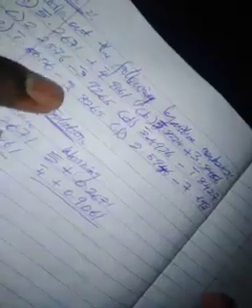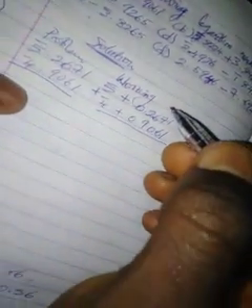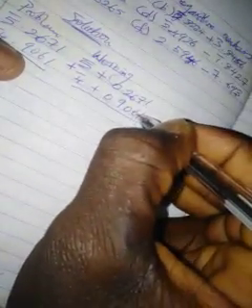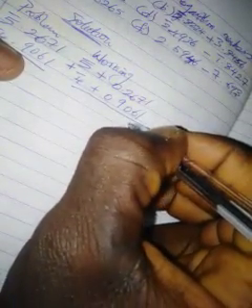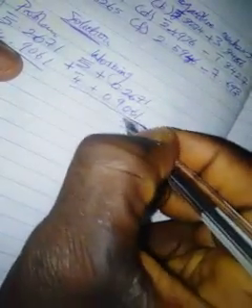Now let's see. The question says you should add this up. This plus this. I'll put my plus sign here, signifying that I'm adding up. Let's go. Primary school mathematics: 1 plus 1, 2. 7 plus 6 is what? 13. Put 3 down, carry 1. 6 plus that one, 7, plus 0, 7. 2 plus 9 is what? 11. Put that one, carry 1.